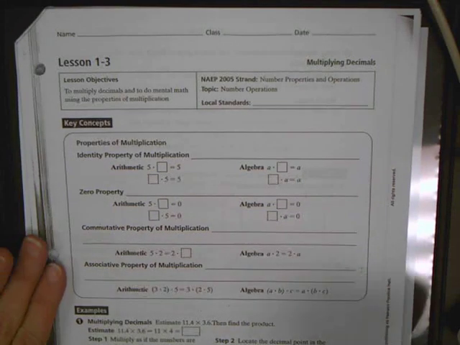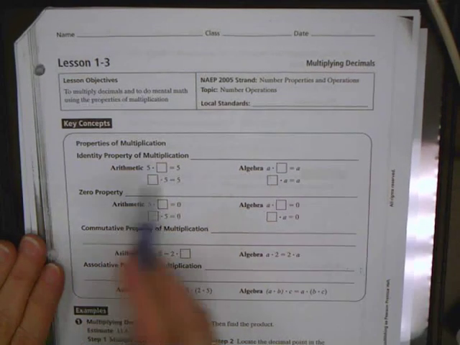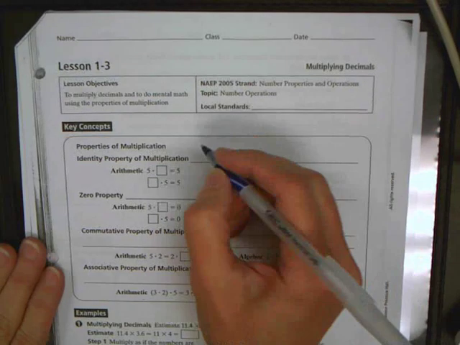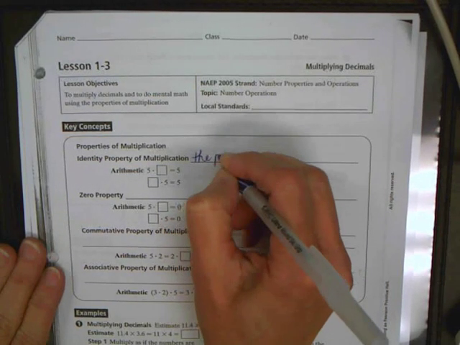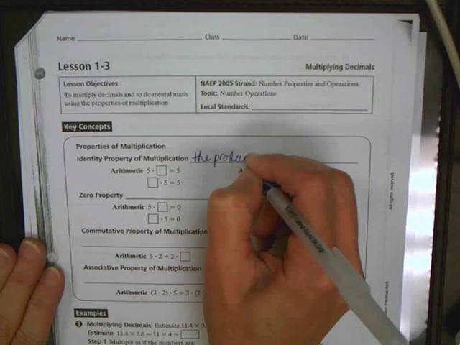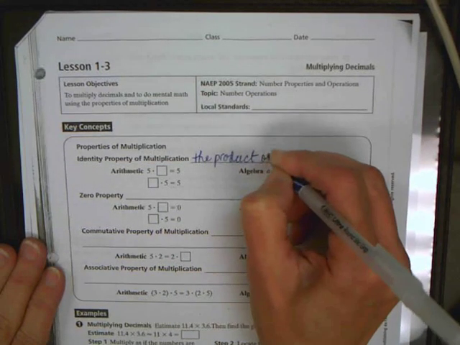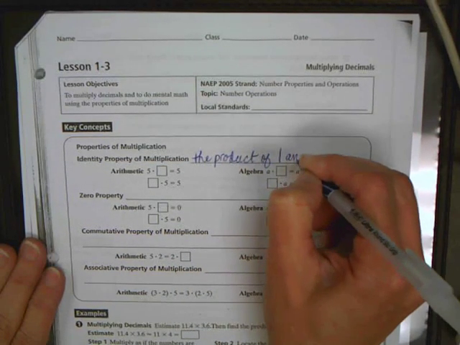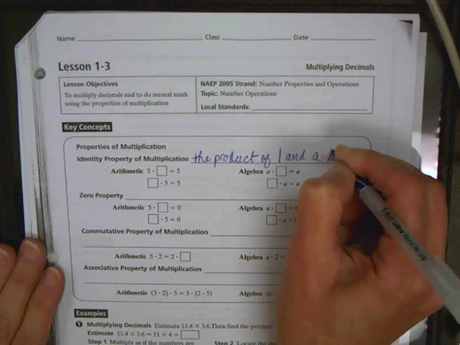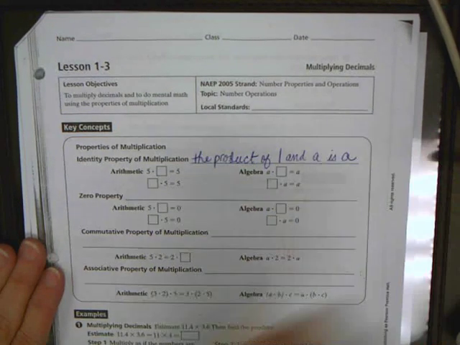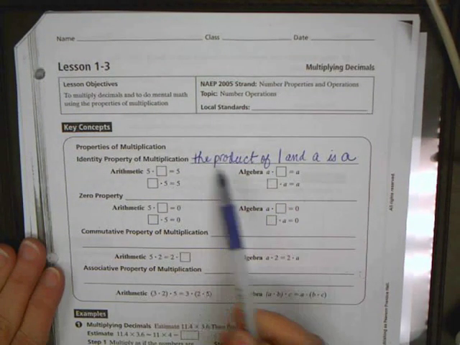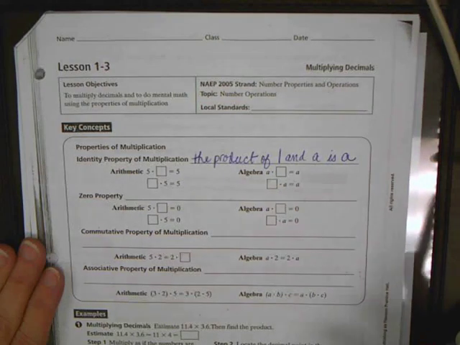Today we're going to look at multiplying decimals. The identity property of multiplication, we'll look at our key concepts first, tells us that the product of 1 and A is A. So basically 1 times anything is that other number.